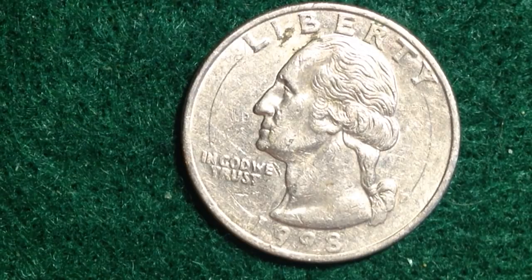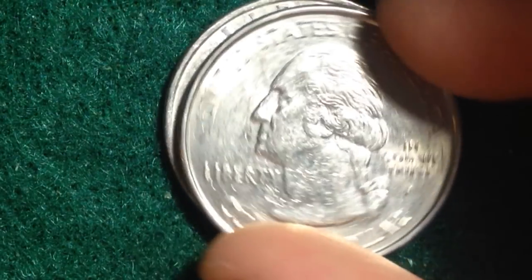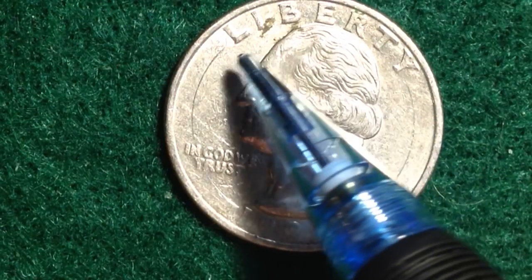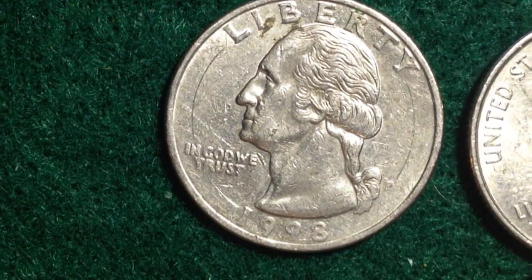When the crimping occurs, it can lead to coins scratching on top of each other. It might have looked something like this and then scratched a little bit, and that's why we've got the circle going around the inside. That's not a valuable error, unfortunately. I wish it was, because I come across plenty that look like that.